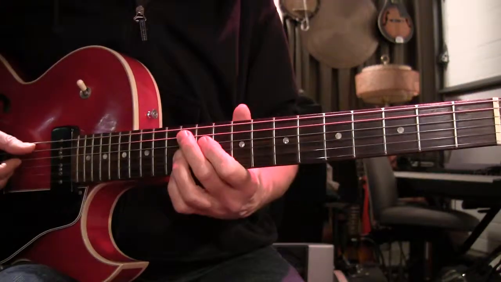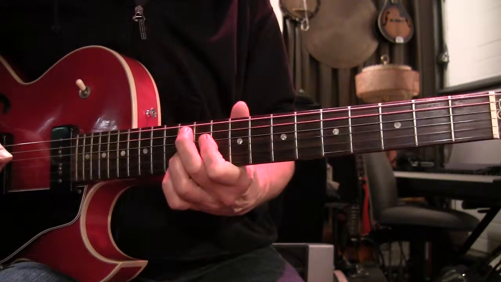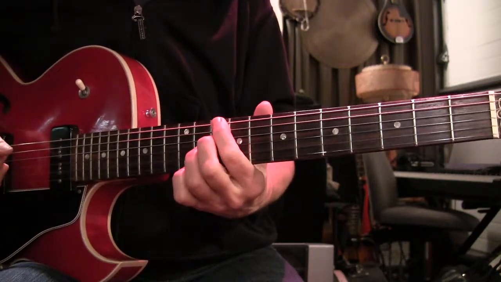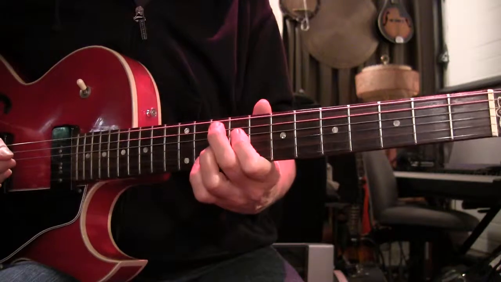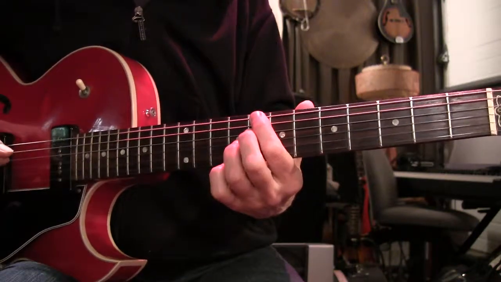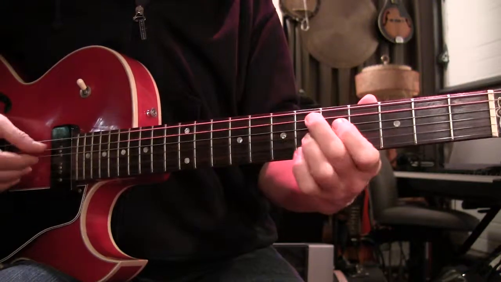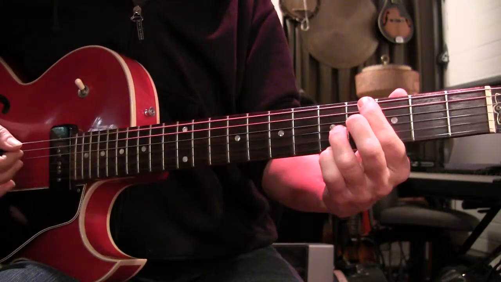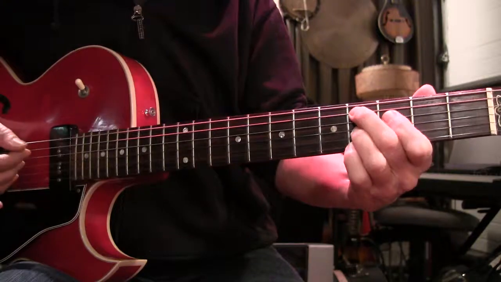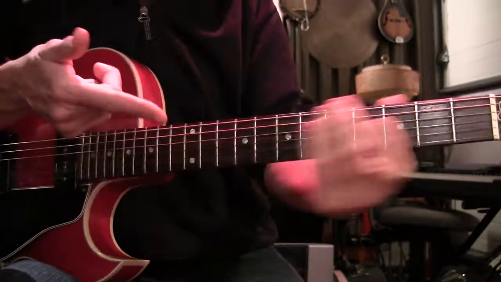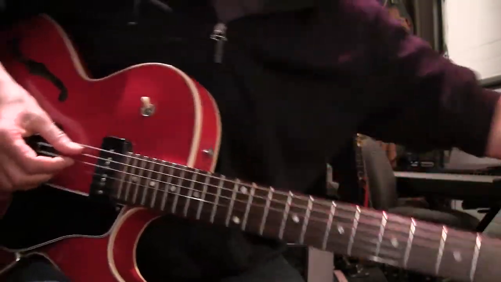Okay, I'll just play it really slow. A, D, G, C, F, B flat, etc. And then you can move around. Okay, that's the cycle of fifths.